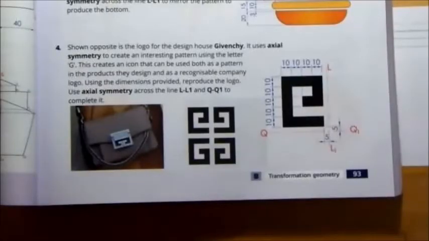Okay guys, here we go again. So question 4, page 93 of Discover Graphics. Shown opposite is the logo for the design house Givenchy, and it uses axial symmetry to create an interesting pattern using the letter G. So this creates an icon that can be used both as a pattern in the product and products they design, and as a recognizable company logo.